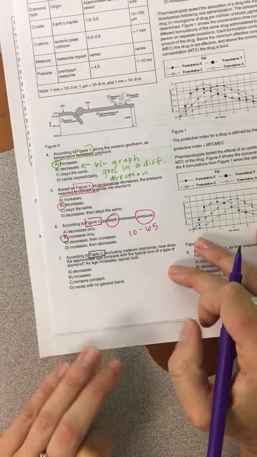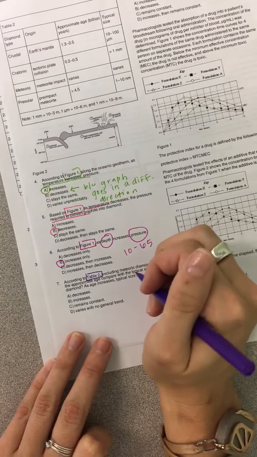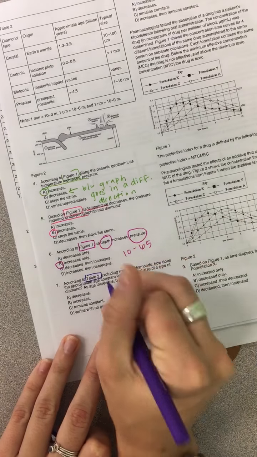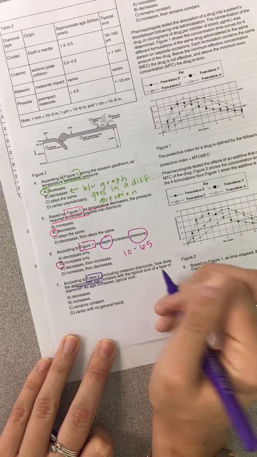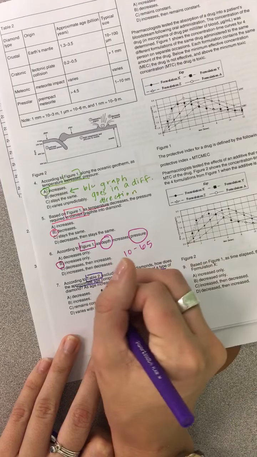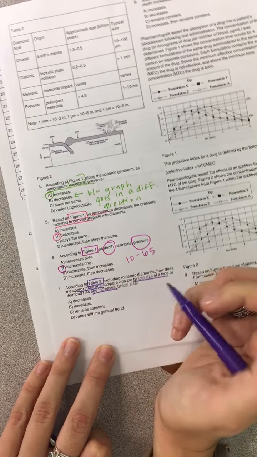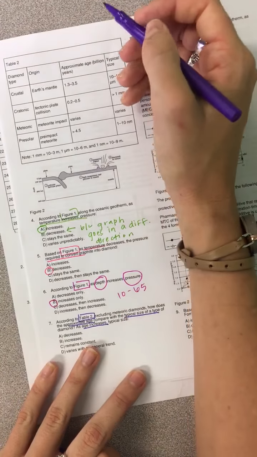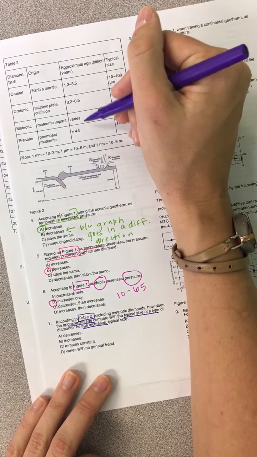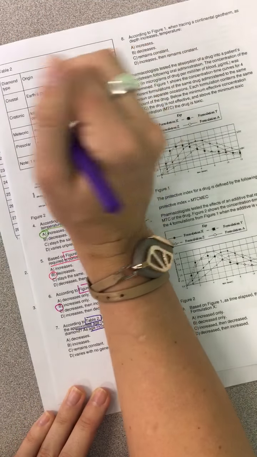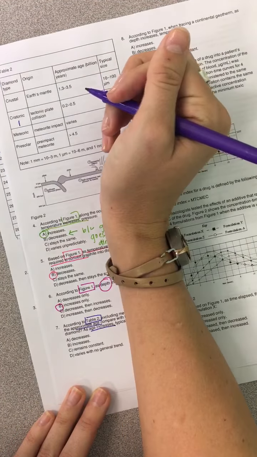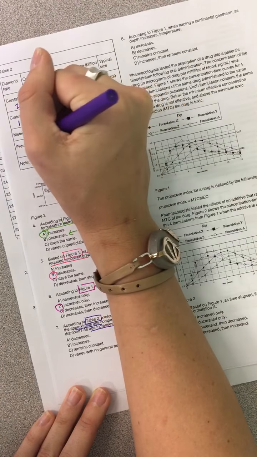For number 7. Excluding meteoric diamonds, how does the approximate age compare with the typical size? As age increases, so we have to order them, right? So this is the youngest, this is the middle, and this is the oldest.